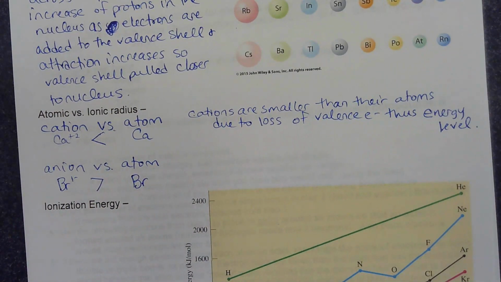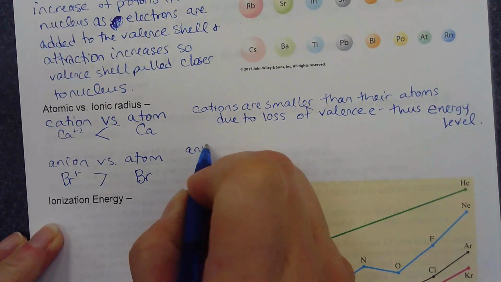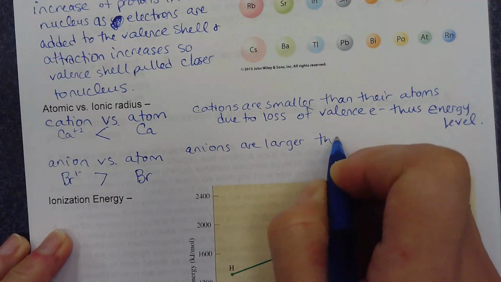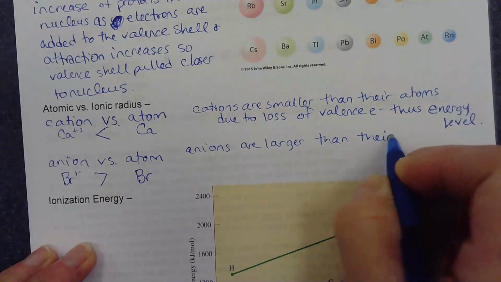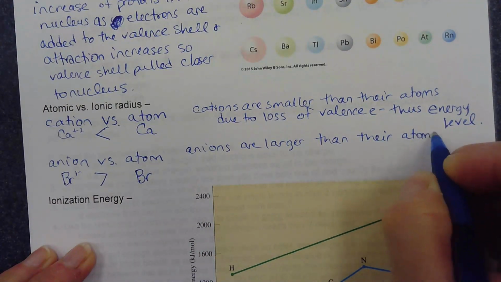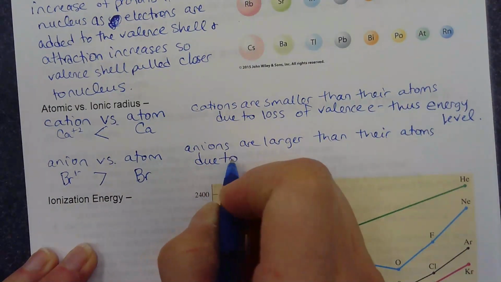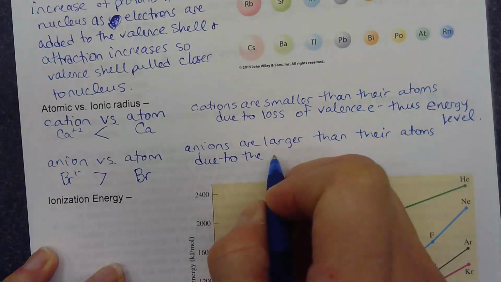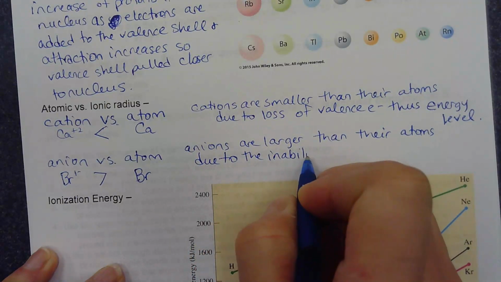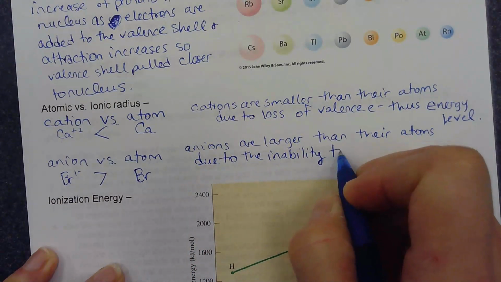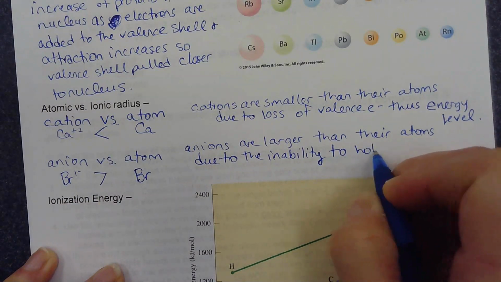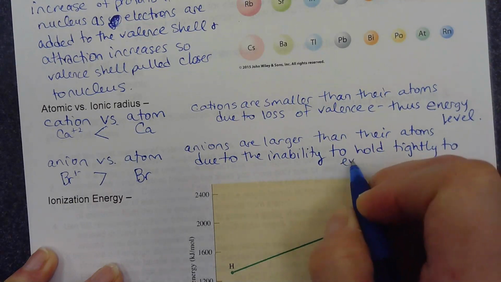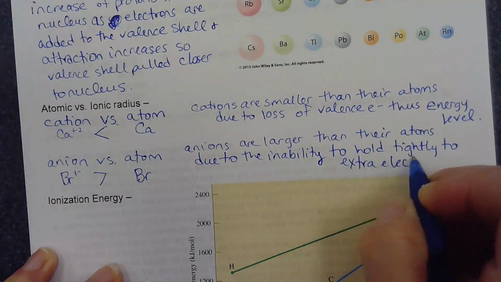Bromide is bigger, and so we're going to say anions are larger than their atoms due to the inability to hold tightly to the extra electrons.